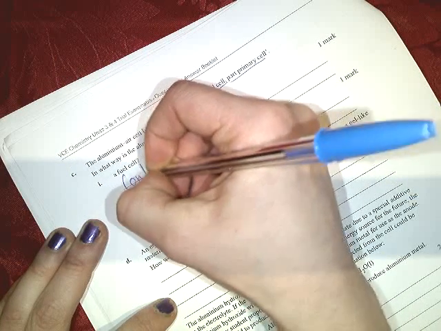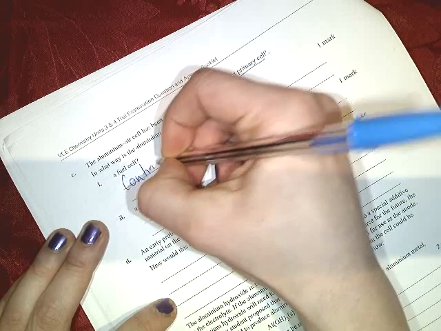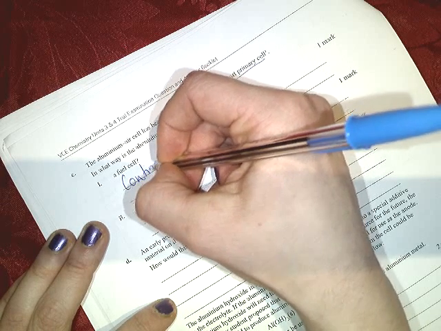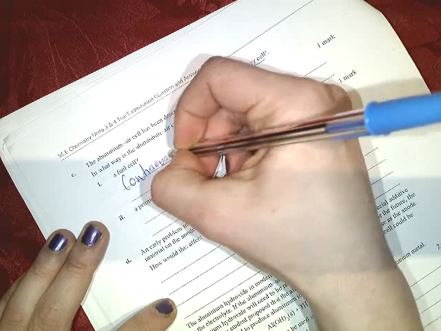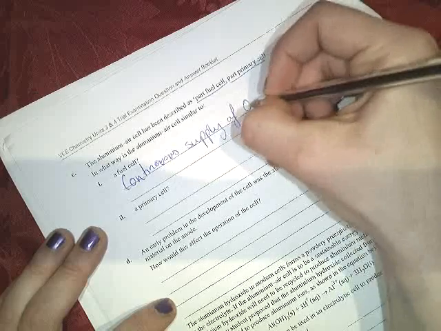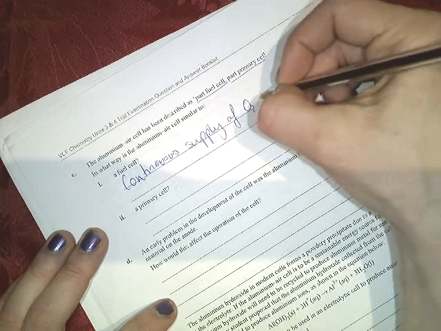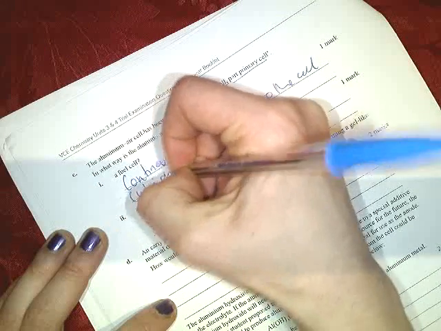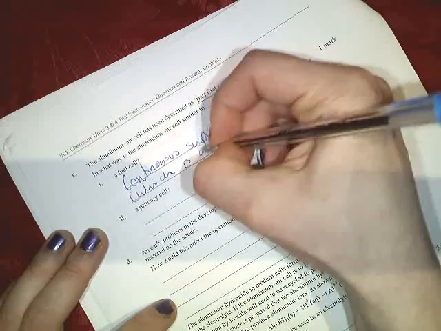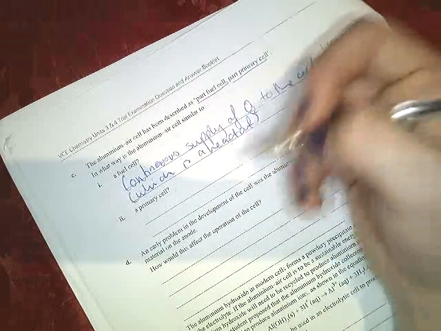But we have this continuous supply of oxygen to the cell, which is a reactant. And remember, the definition of a fuel cell is that we have a continuous supply of reactant.